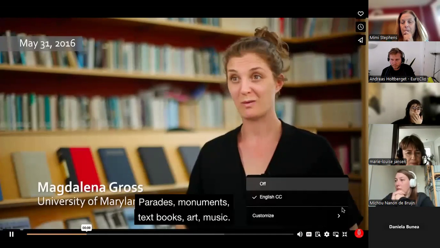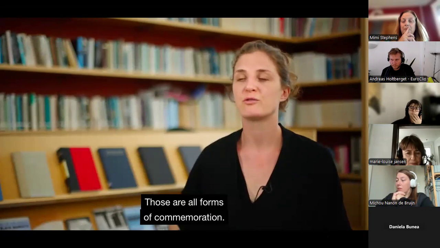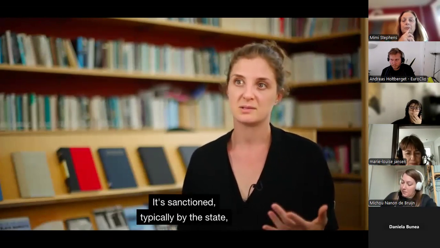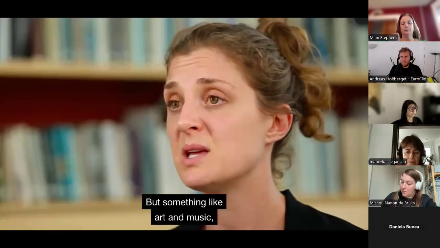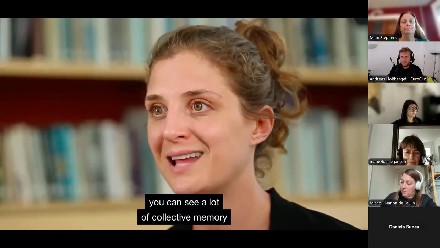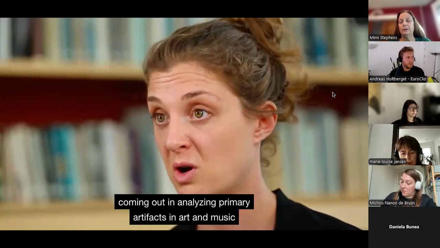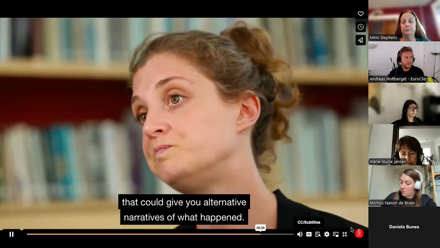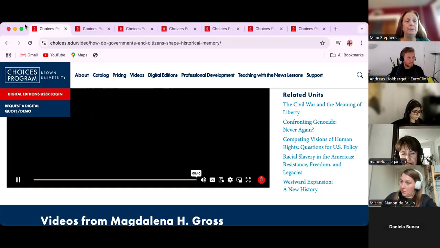Parades, monuments, textbooks, art, music. Those are all forms of commemoration. Something like a parade is an official, what we call official memory. It's sanctioned typically by the state, unless it's an act of resistance. But something like art and music, you can see a lot of collective memory coming out in analyzing primary artifacts in art and music that could give you alternative narratives of what happened.